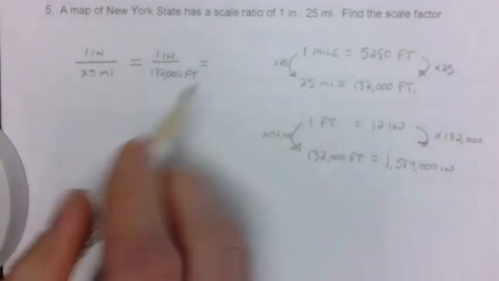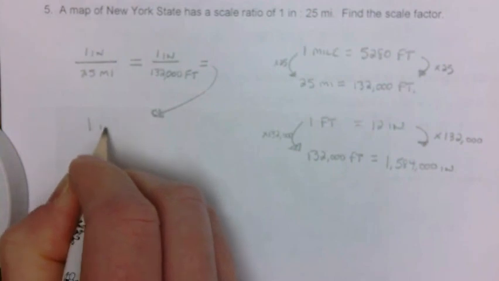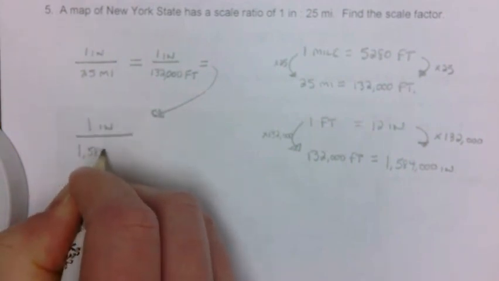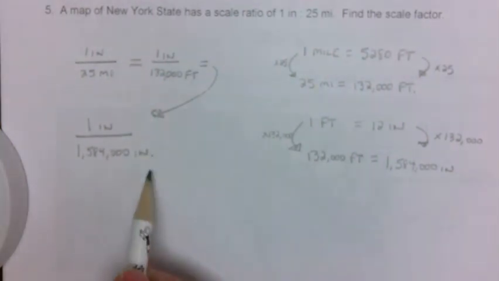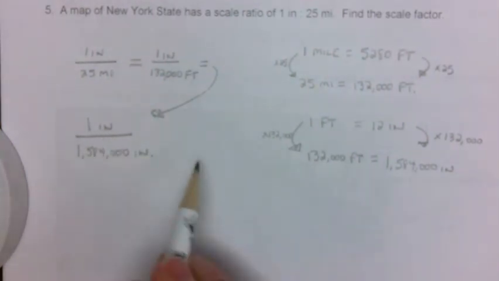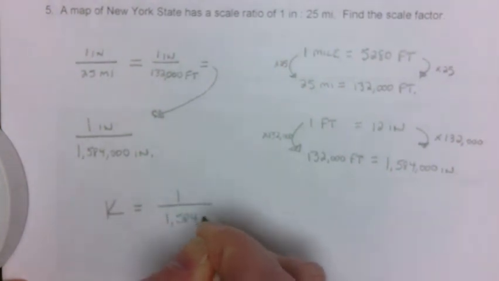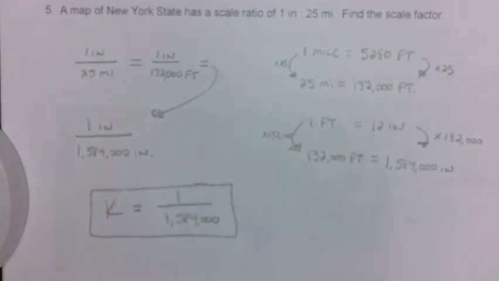Okay, so I'm going to write this now as 1 inch corresponding to 1,584,000 inches. And now that the units are the same, this is what I'm going to use to create my scale factor. K equals 1 over 1,584,000. That is the scale factor of our map.